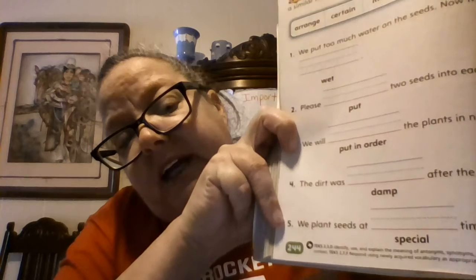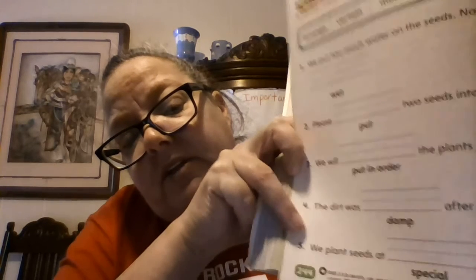We plant seeds at special times of the year. Special, particular, a special time. Yes. Number 5, we plant seeds at certain times of the year. So certain is going to be number 5. So down here on number 5, you're going to put certain. So certain goes right above special because it's a certain time of year.